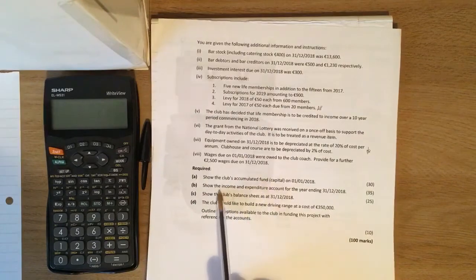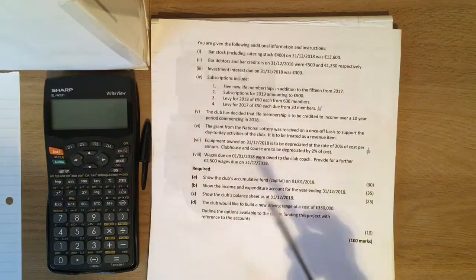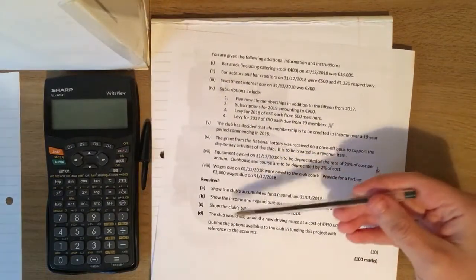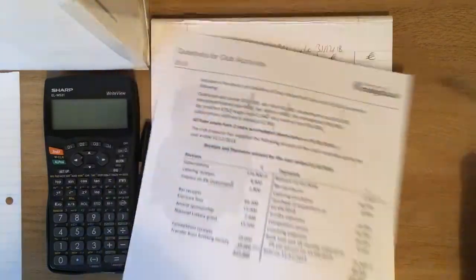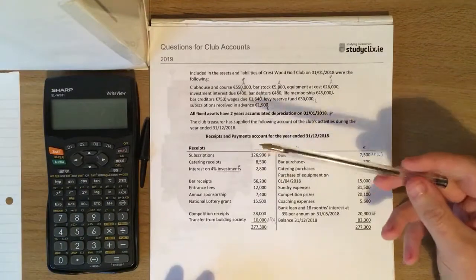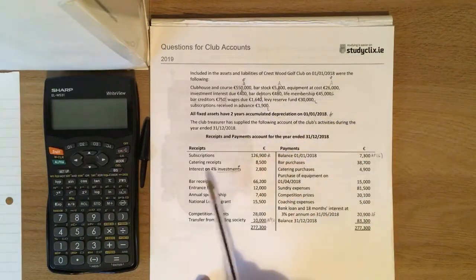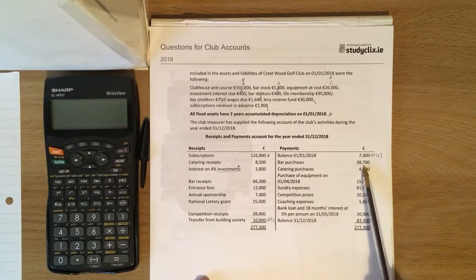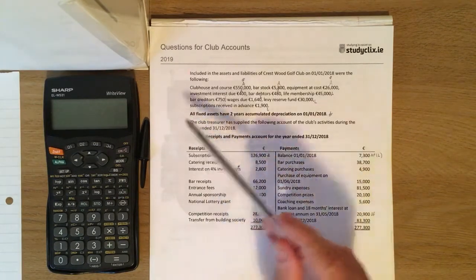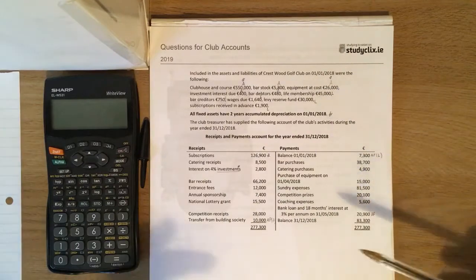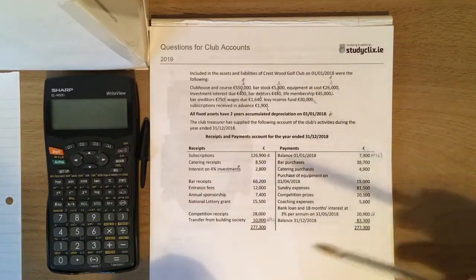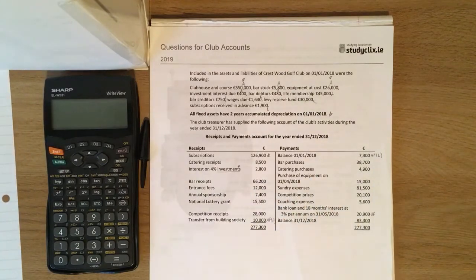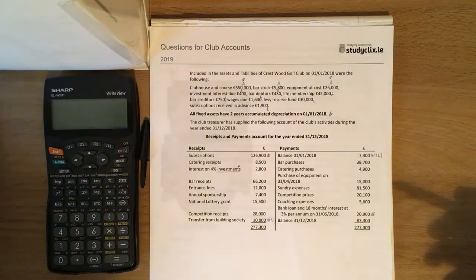We've done our cumulative fund. We're asked then for an income and expenditure account. Even though we're not asked for it, you tend to be explicitly asked for them on the ordinary level questions. The first thing we'll do is a bar trading account. So you'll see here you've got bar receipts 66,200, you've got bar purchases 38,700, but you also got bar creditors, bar debtors, bar stock. So there's a good bit of stuff to go into to actually figure out the bar profit. So you're better off just as a working doing a bar trading account, even though you're not actually asked for it.